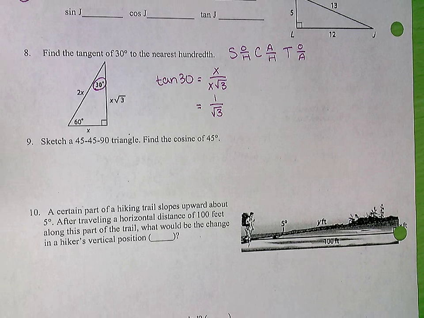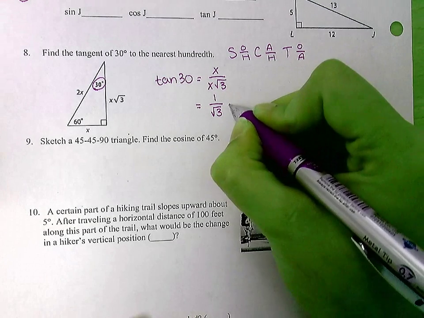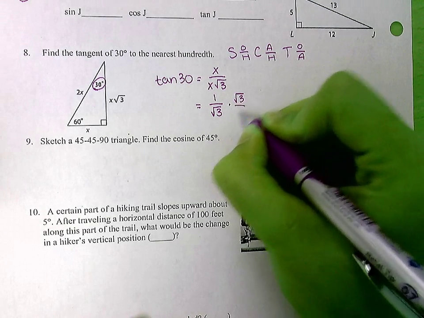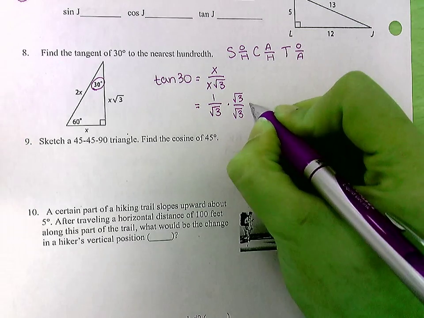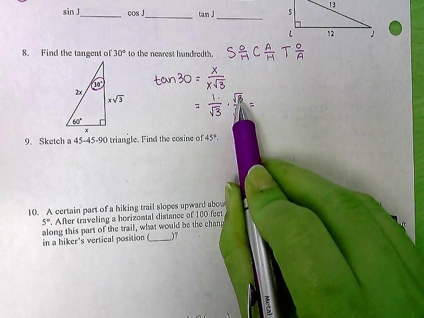Now what do I do? I don't want this square root in the denominator. How do I fix that? Yep. Good. I multiply by that version of 1, right? So I'm going to multiply the top by square root of 3 and the bottom by square root of 3. Then I can multiply straight across.